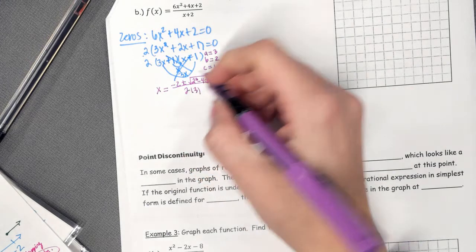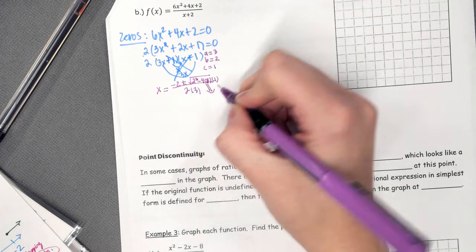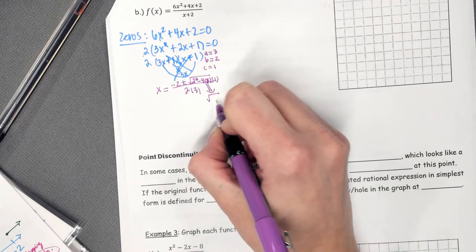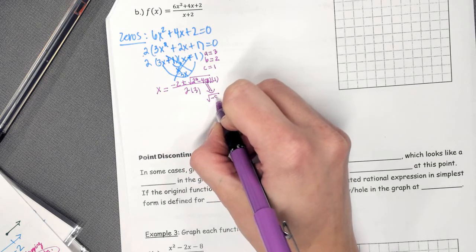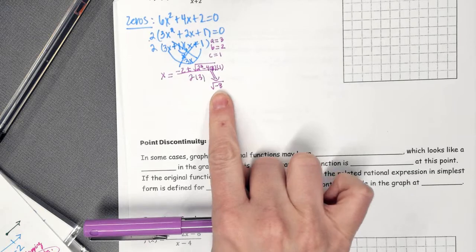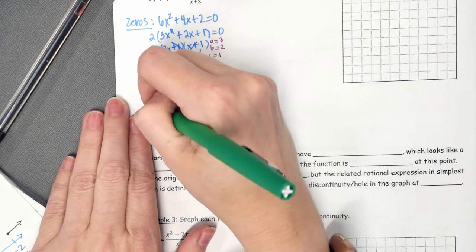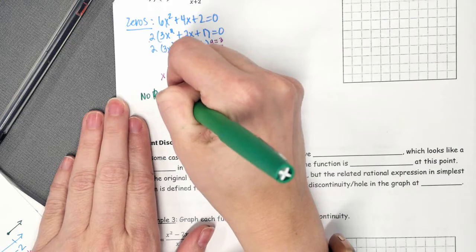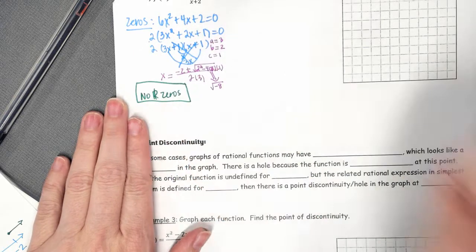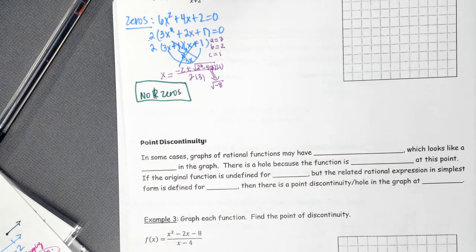Okay, but let's see what happens inside the square root. You would get 4 minus 12. What's 4 minus 12? Negative 8. What does that tell me about my solutions? They're imaginary. So, if there are no real solutions, there are no real zeros. Okay, so for that one, there are no real zeros. So we can't put them on the graph. Okay, no real zeros.